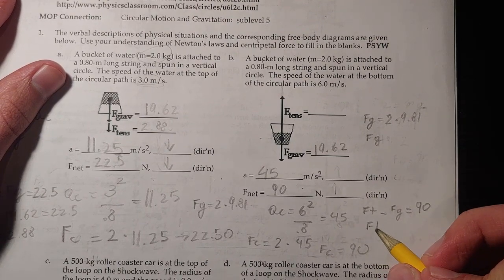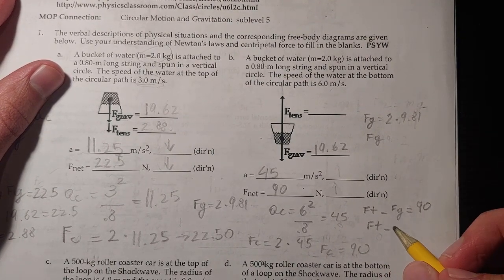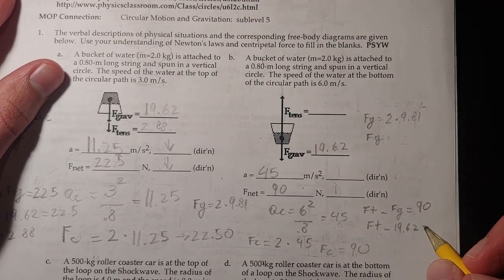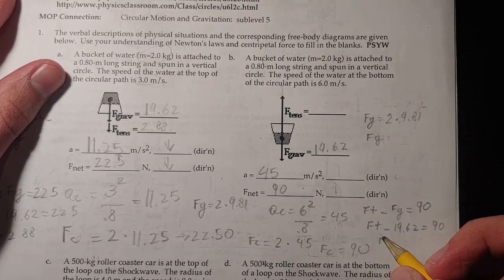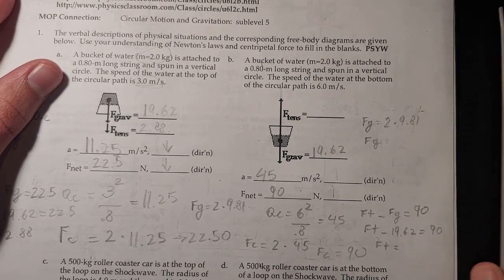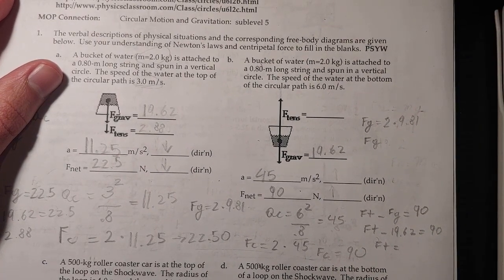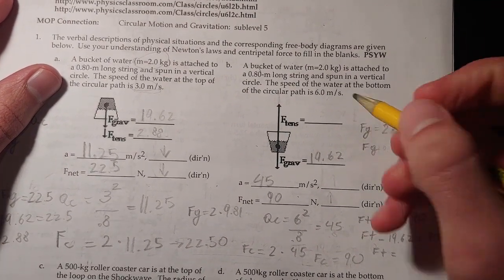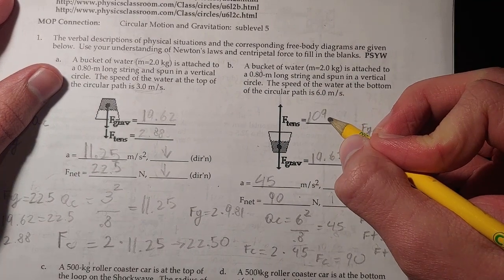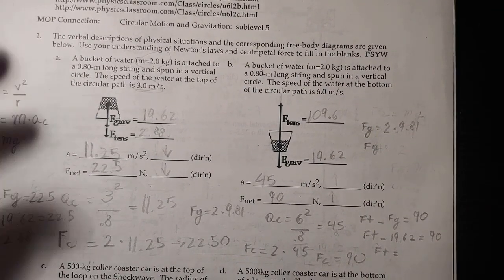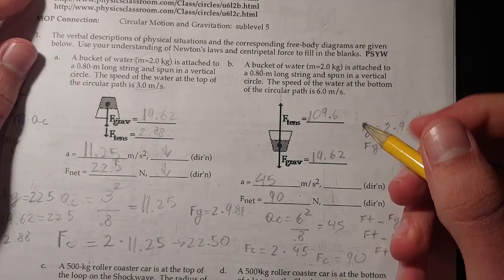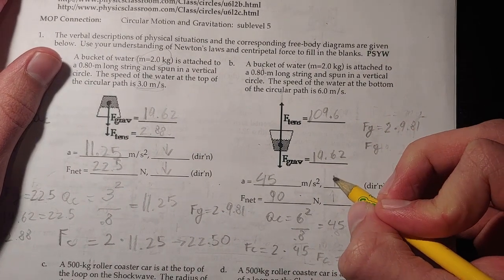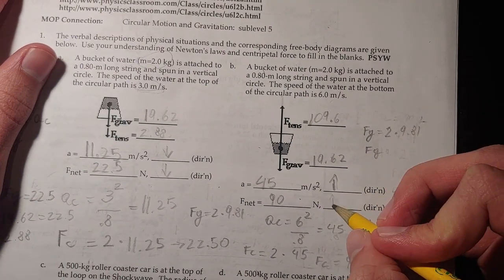Now we just have to plug in the number for the force of gravity, which is 19.62, and that will be equal to 90. So force of tension equals 90 plus 19.62, and that is 109.62. And the acceleration here is going towards the center, centripetal acceleration, so it's going upwards. So is the net force.